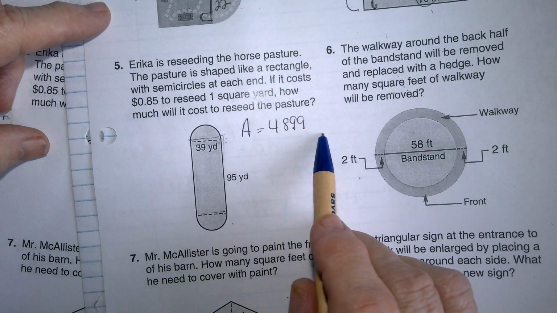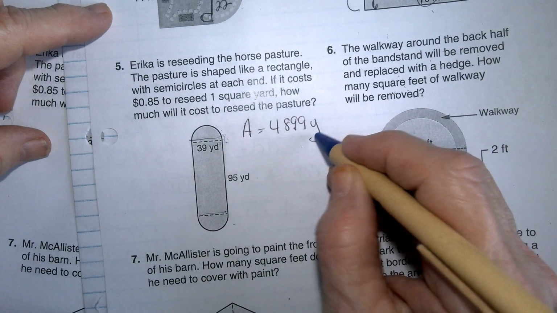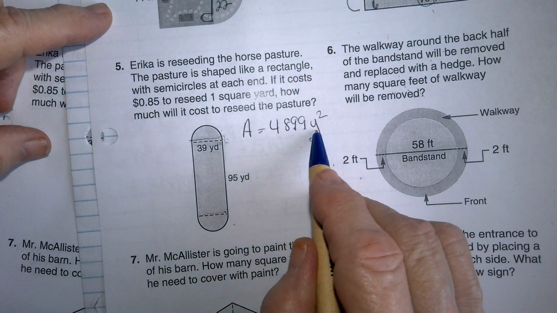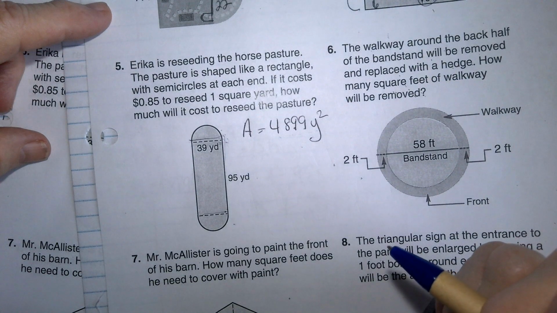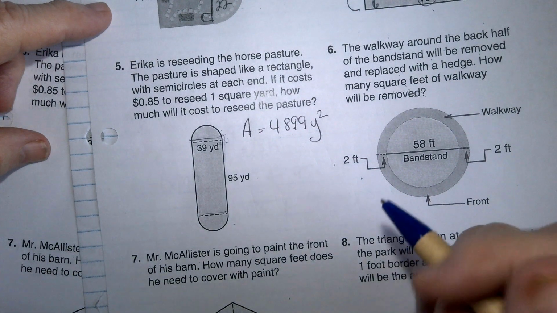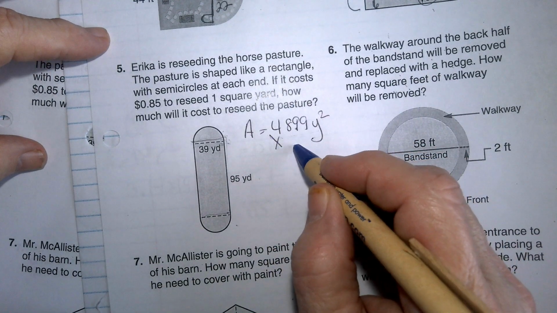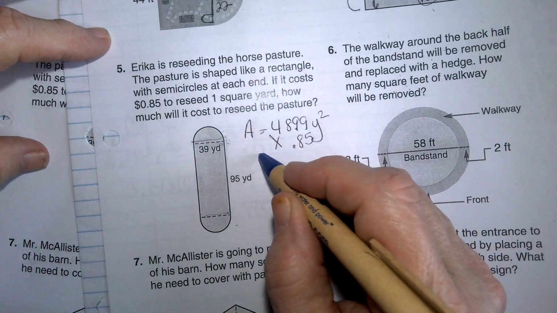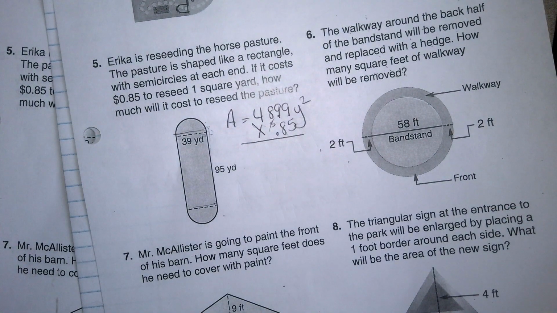How many square yards did I have? So I had this many square yards, and if every one costs 85 cents, how do I find the total cost? Multiply, because I can't add money and yards. I'm going to multiply by 0.85. And again, we'll go ahead and use the calculator.